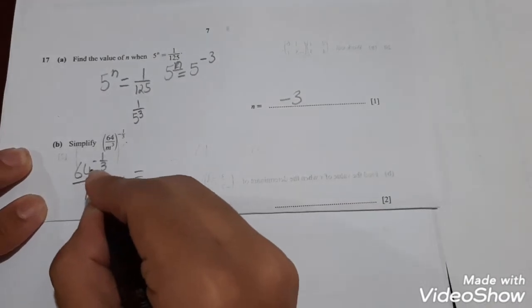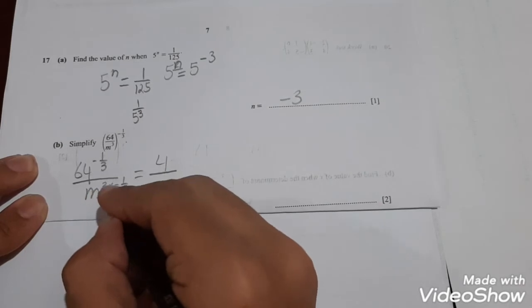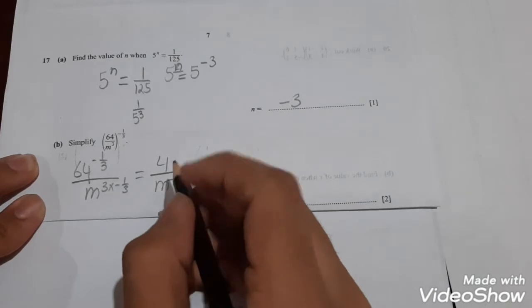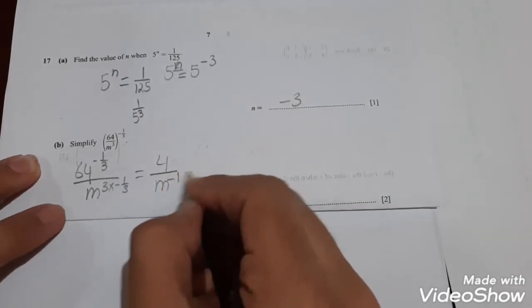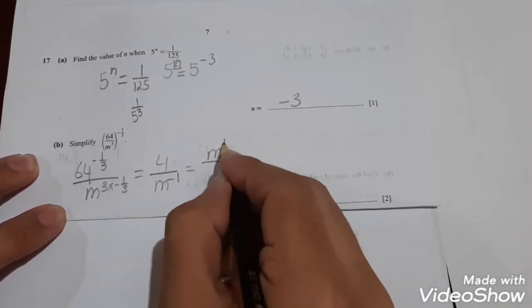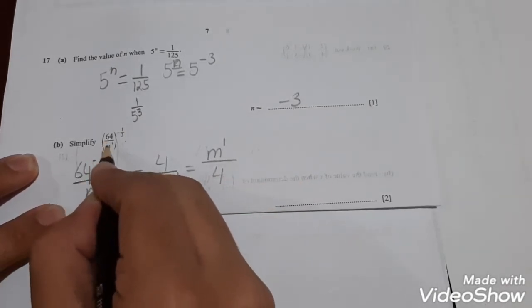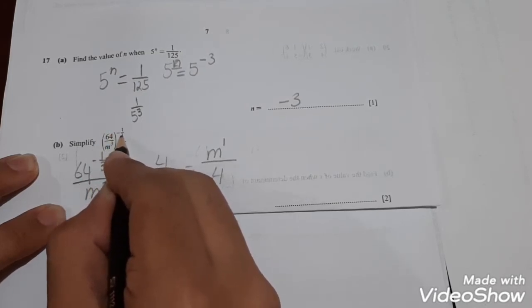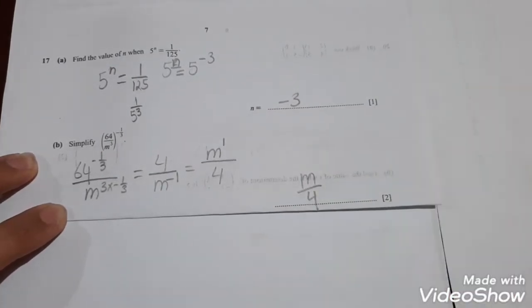So 64 to the power of minus 1 over 3 will be 4, and m to the power of 3 multiplied by minus 1 over 3 will be m to the power of minus 1. So we will switch the places of 4 and m to the power of minus 1, and it will be m to the power of 1 or m divided by 4. So the simplification of (64 divided by m to the power of 3) to the power of minus 1 over 3 will be m divided by 4.